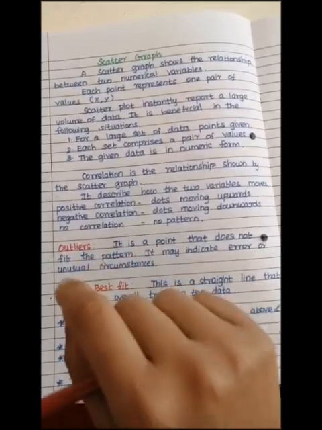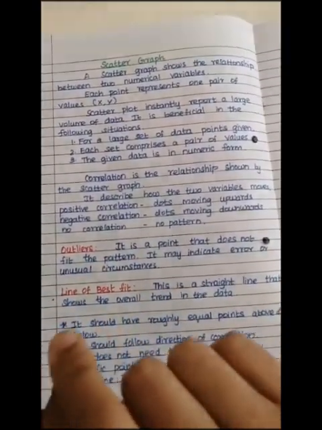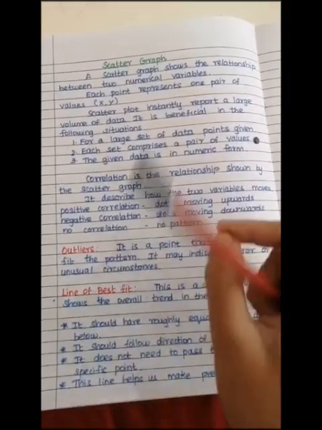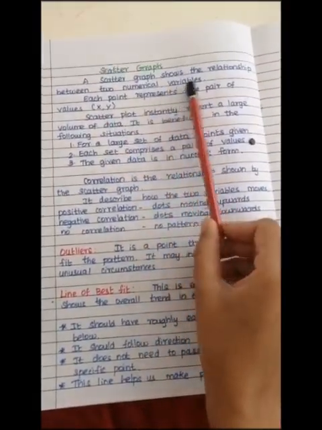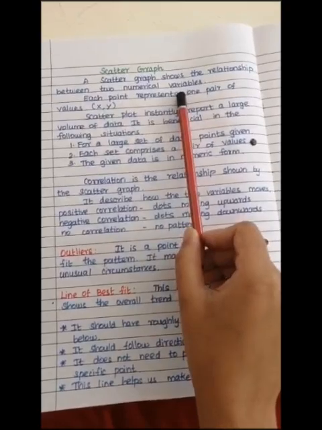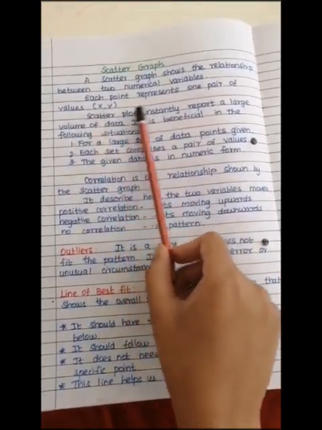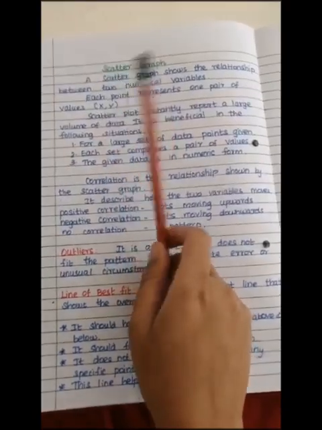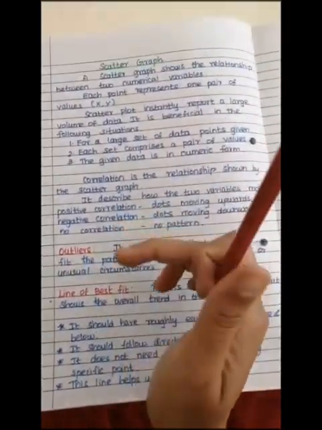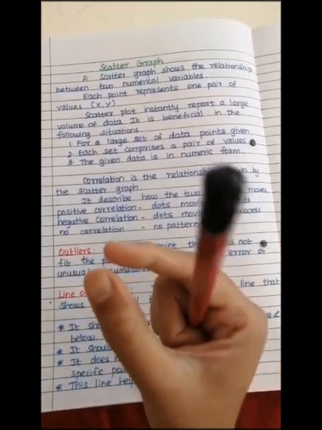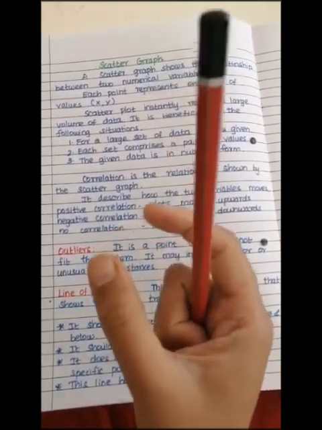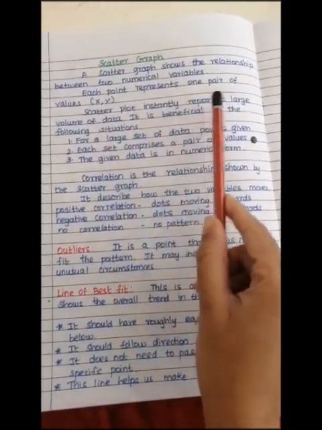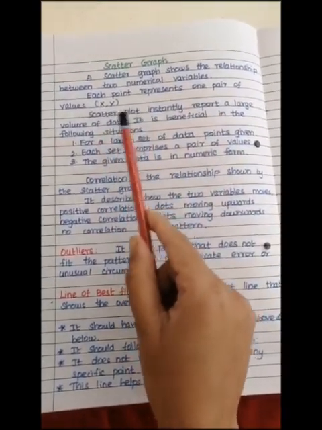The points are not in order, and it looks like that here and there. A scatter graph shows the relationship between two numerical variables. Each point represents one pair of values, x comma y. As I already said, the hours of revision and the score of each student vary, so each point represents one pair of values, x comma y.